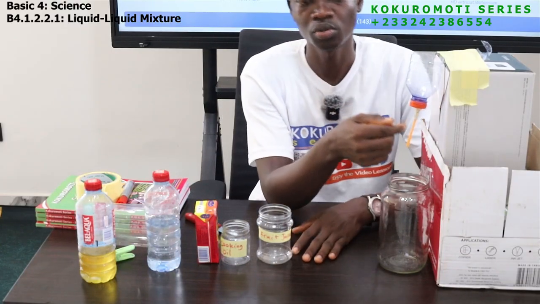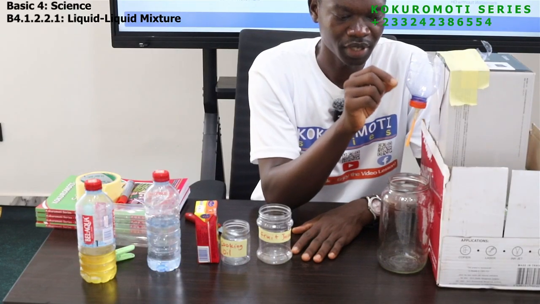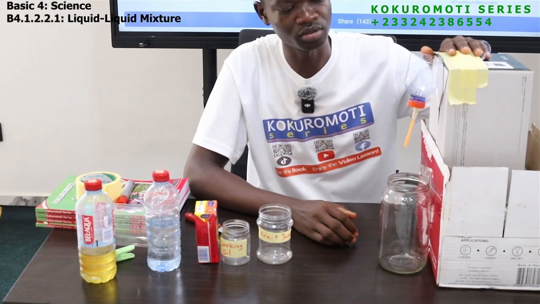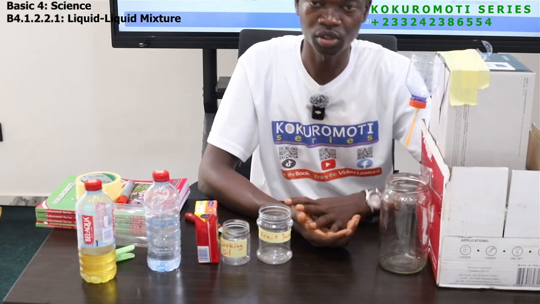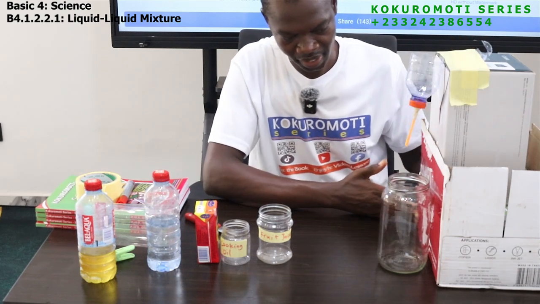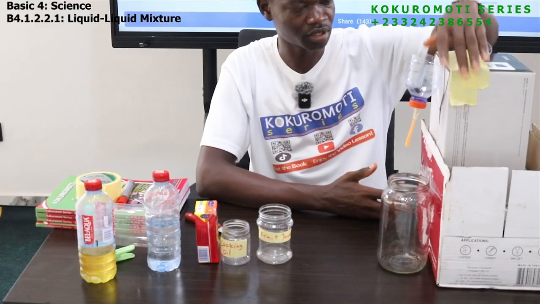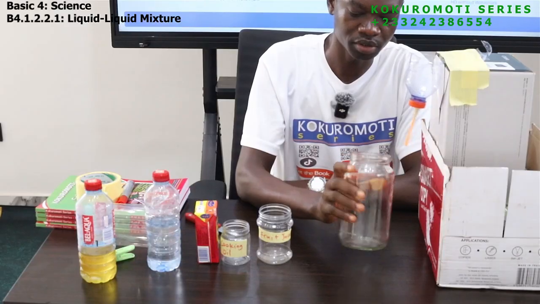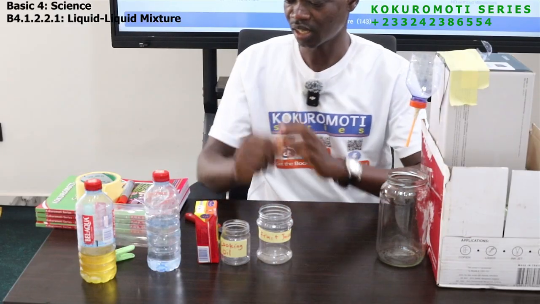I demonstrated to you how to get this improvised separating funnel. If you look at this, I have fixed it to this. So this is a stand. You can have your own stand depending on what you have where you are. But here I have these boxes, so I decided to use them, and I've fixed it with solid tape. So this is my separating funnel, and I have this which will collect the liquid from the separating funnel. Now let's look at it.